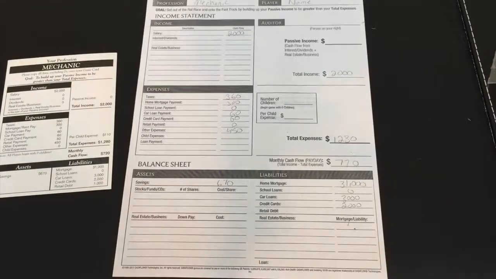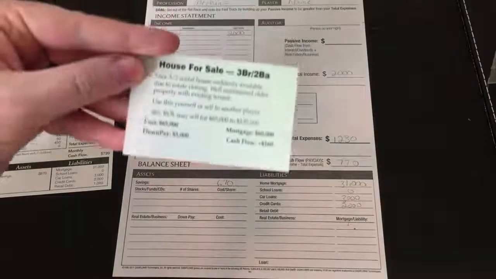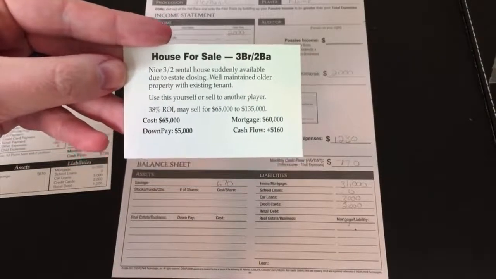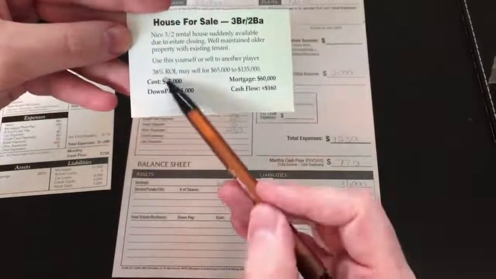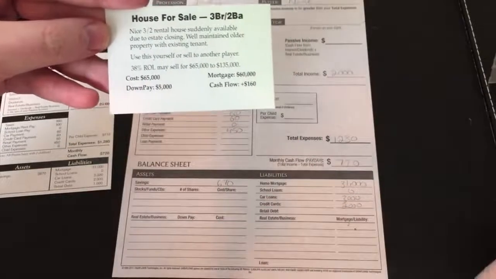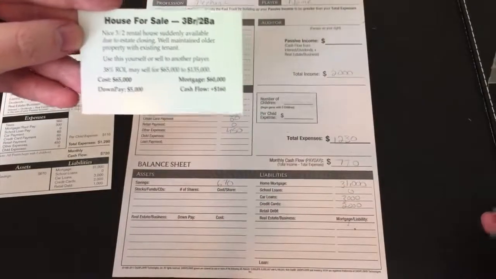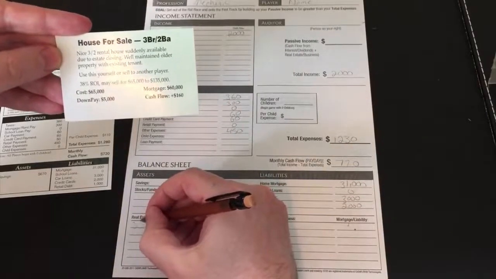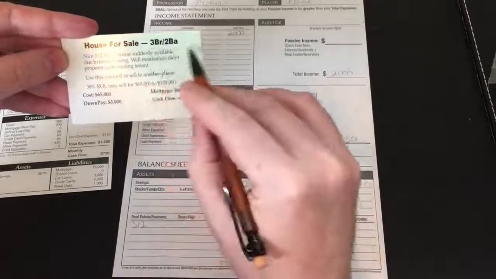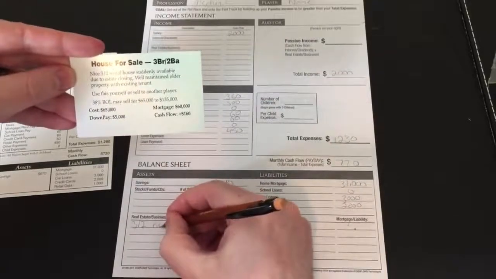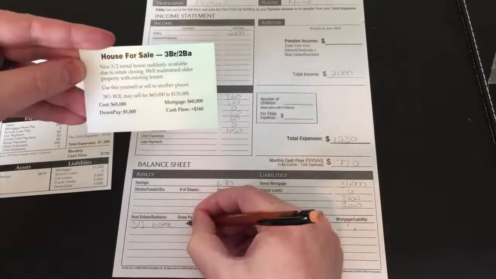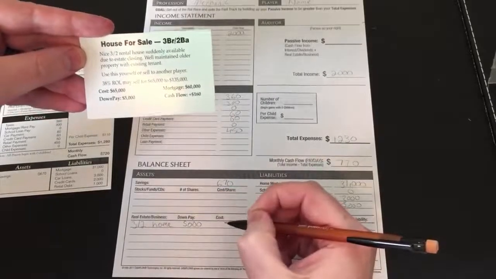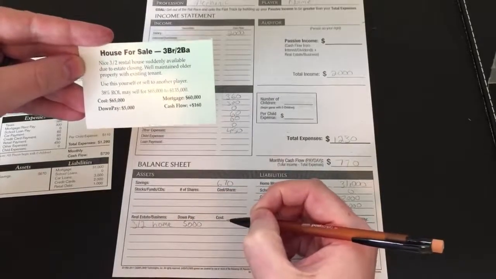So we're going to start with this card right here. So this card's a house for sale. And I'm going to show you how you would enter this. All of the different numbers on here have somewhere to go on the income statement. So we're going to start off by going down to the bottom here, and we're going to type in 3-bedroom, 2-bath, which is what it says right here, home. Our down payment is going to be $5,000, and we're going to say that I had that $5,000 cash and I paid it to the bank.